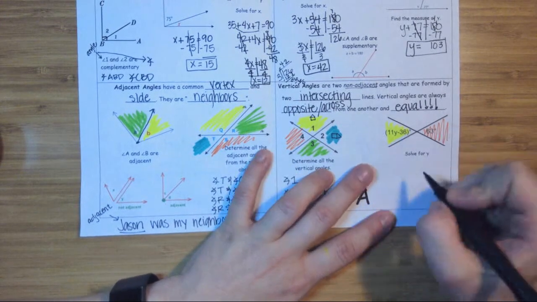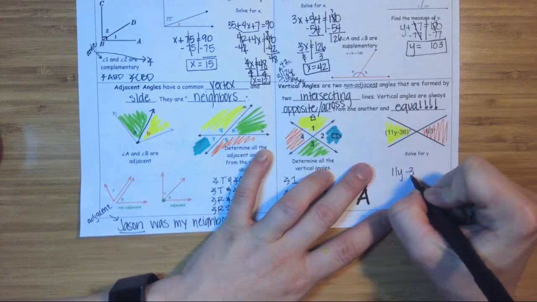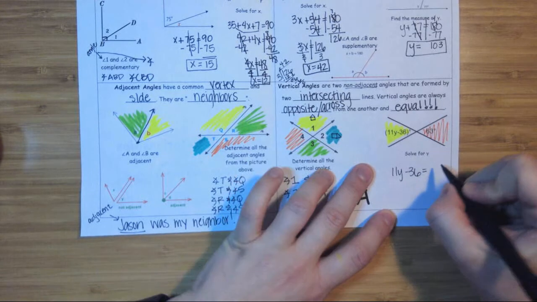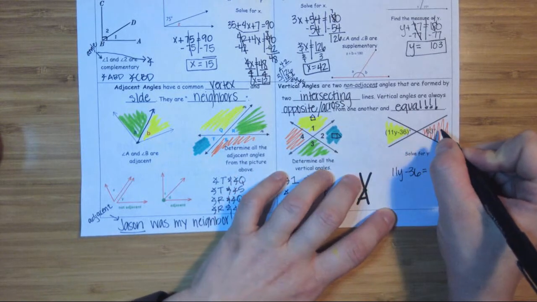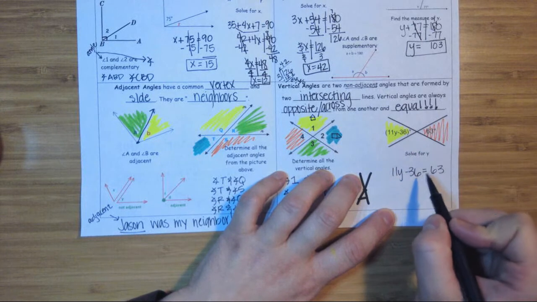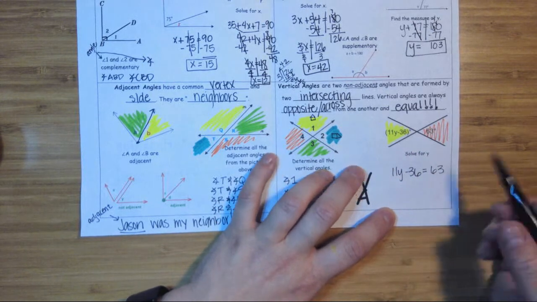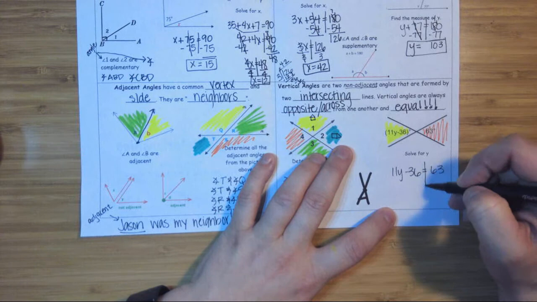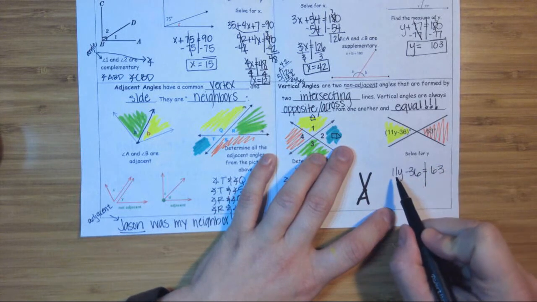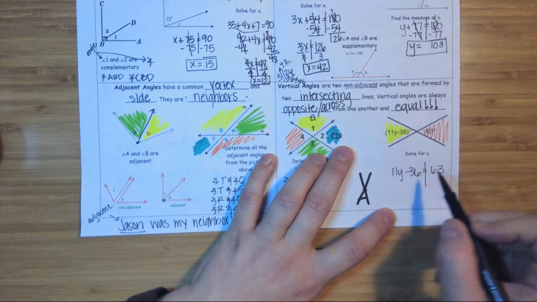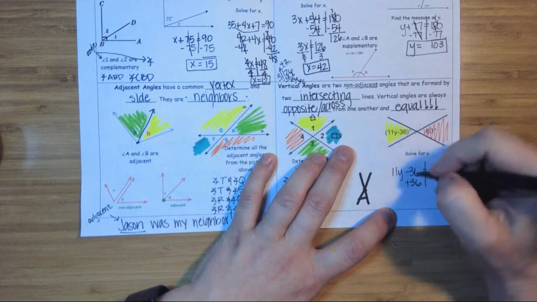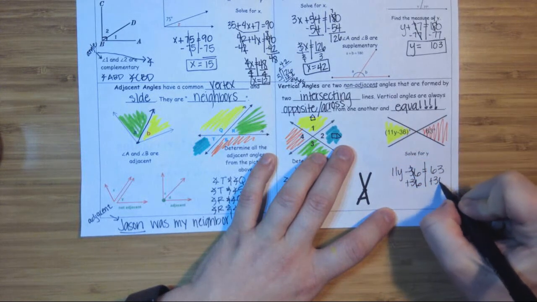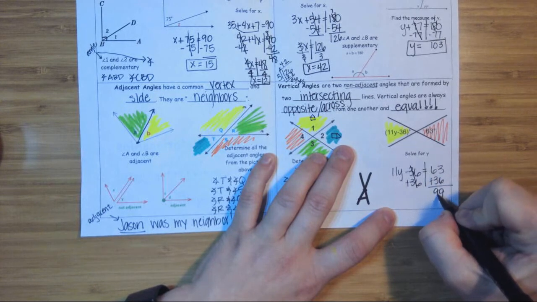So if I want to solve for y, all I have to do is set those two angles equal to each other, because I know this has to equal this because they're the same thing. So 11y minus 36 has to equal 63. And all I do from here is just solve. I'm going to isolate my variable by getting rid of the constant first. So the opposite of subtracting 36 is adding. Those cancel. I'm going to do the same thing over here, and I get 99.